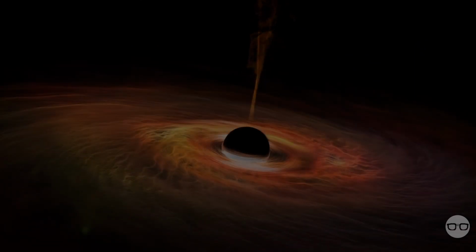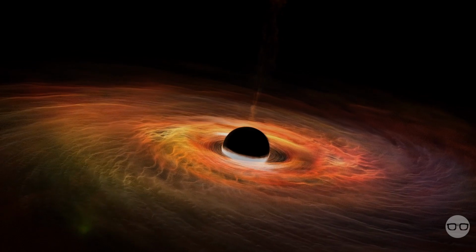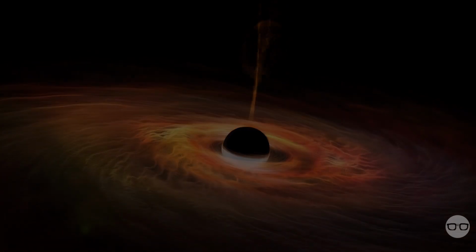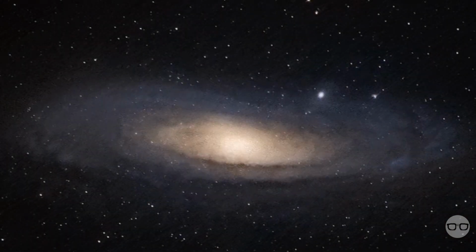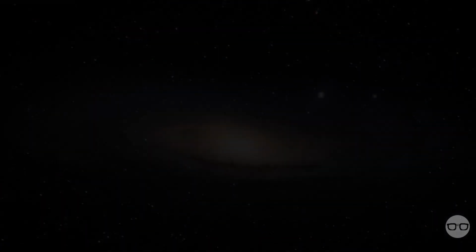Black holes, on the other hand, are created when stars at least 3 times as massive as the Sun die. They're so dense that their gravity traps all radiation. Most black holes are relatively small, but at the center of every galaxy is a supermassive black hole, which contains as much mass as millions or billions of stars.